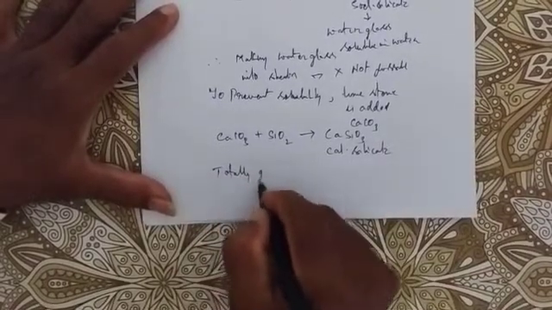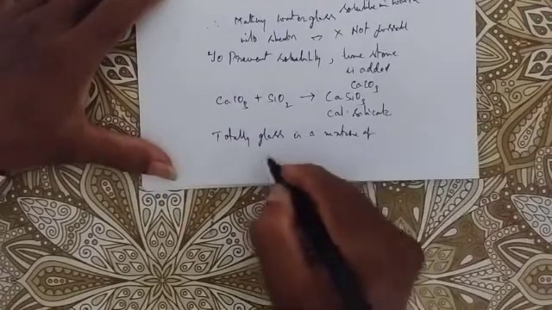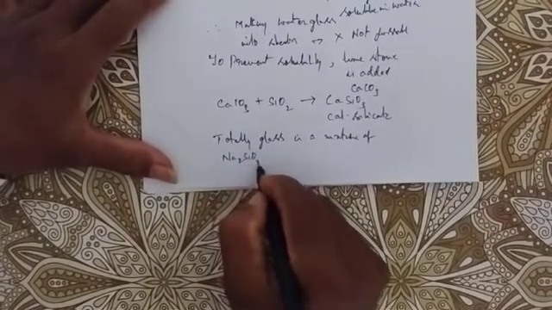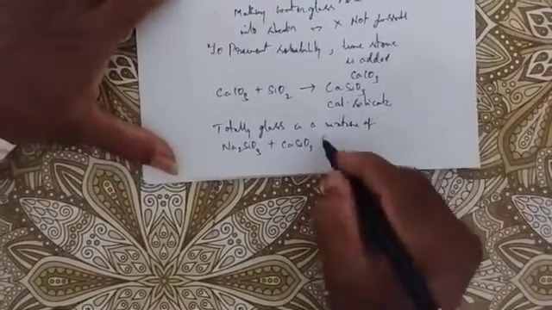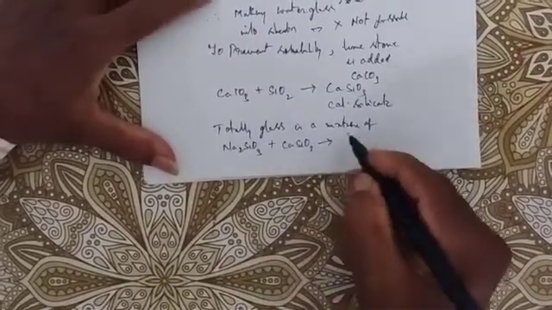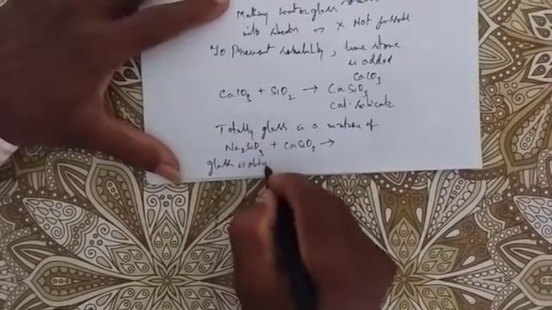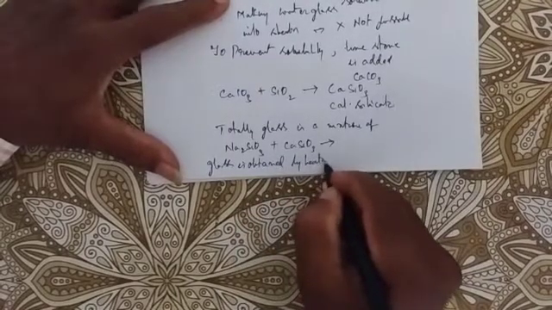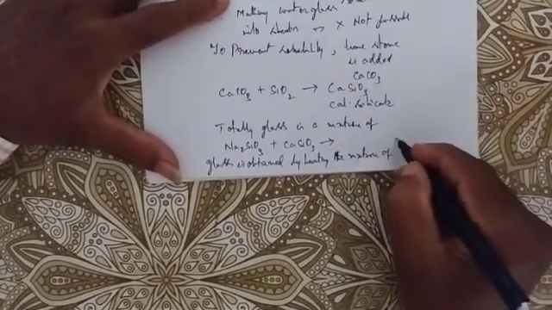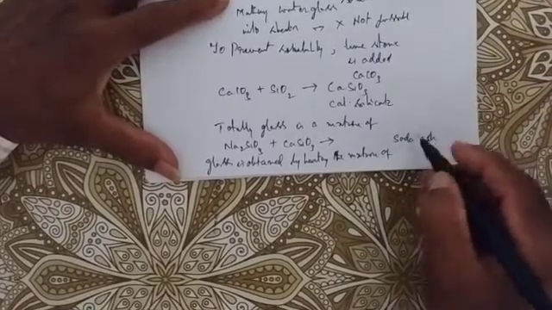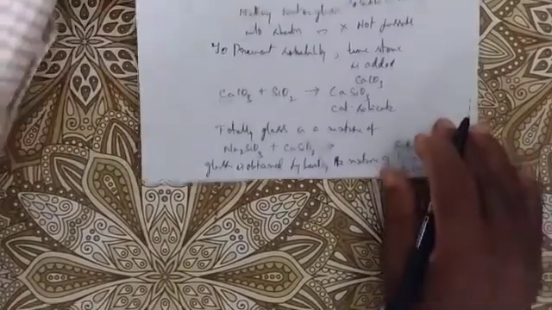Totally, glass is a mixture of Na2SiO3, sodium silicate, plus CaSiO3, calcium silicate. So this mixture is obtained by heating the mixture of soda ash, limestone and silica.